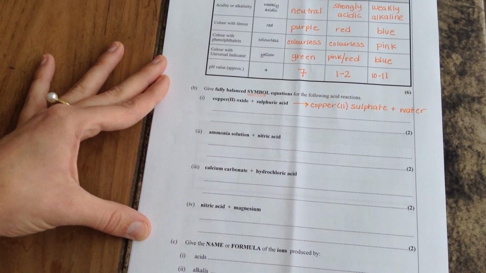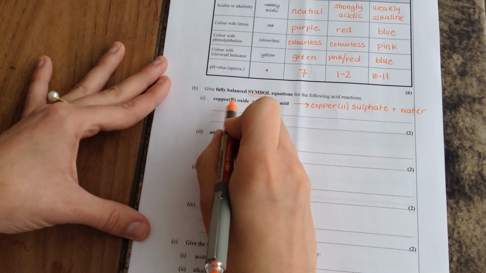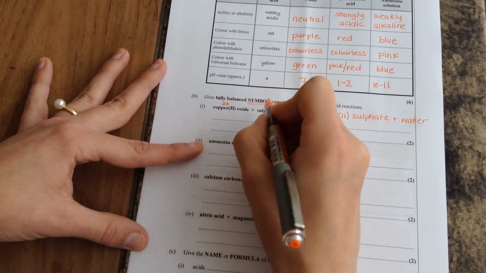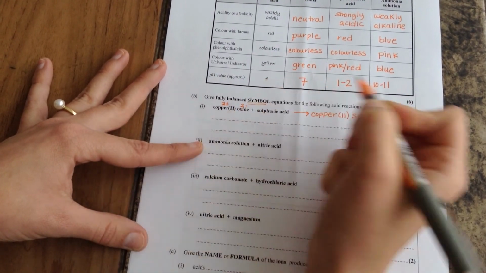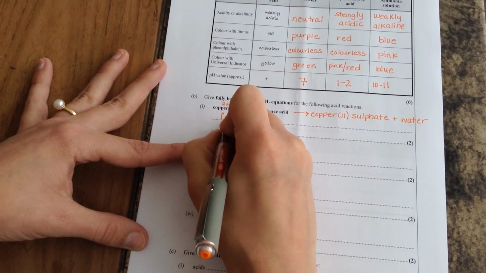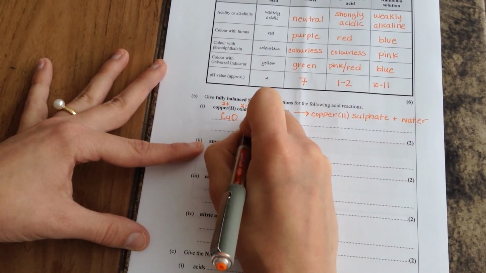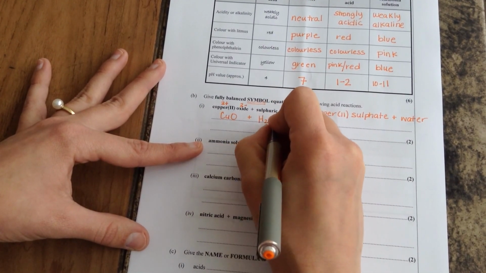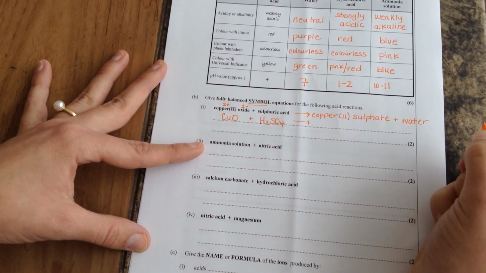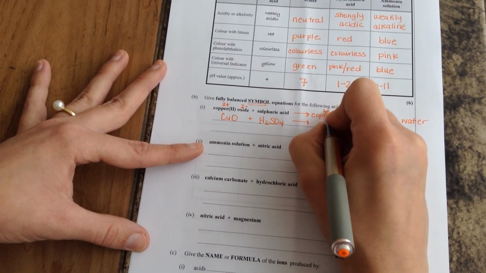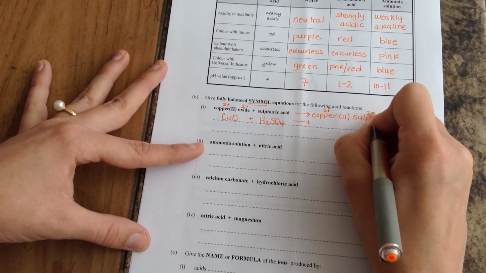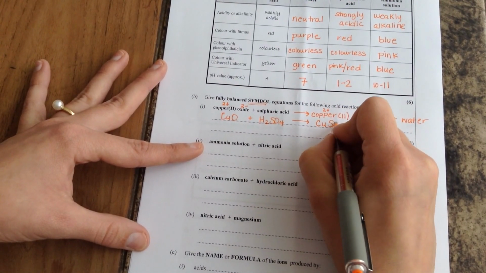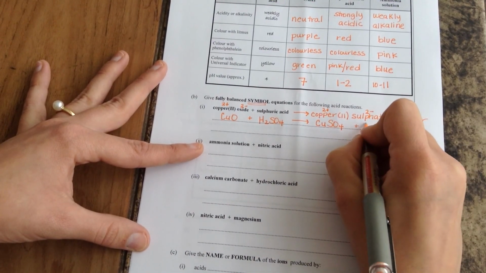Okay, so now we need to write our balanced symbol equation. Copper 2 oxide tells us copper has a charge of 2+. We know oxygen has a charge of 2-, so we just need 1 copper for every 1 oxygen, CuO. You should have learned the formula for sulfuric acid, H2SO4. Copper 2 sulfate, copper is still 2+. Sulfate is SO4 2-, so 2+ and 2-, we just need 1 of each, CuSO4. And water is H2O.